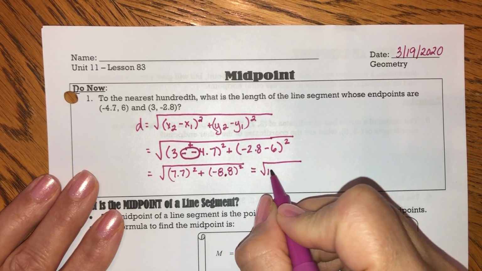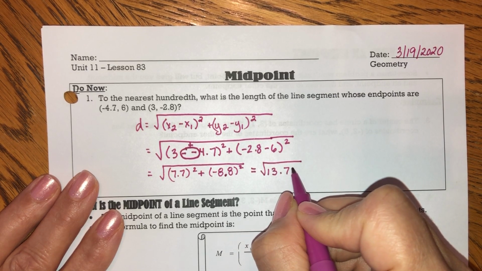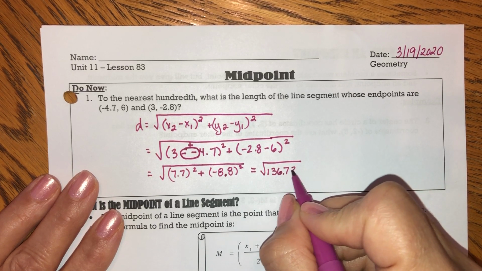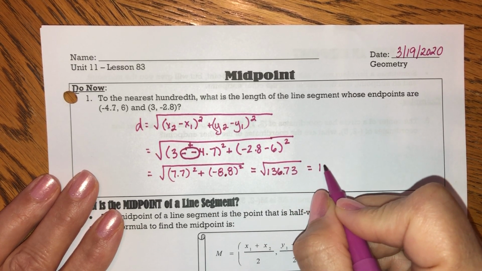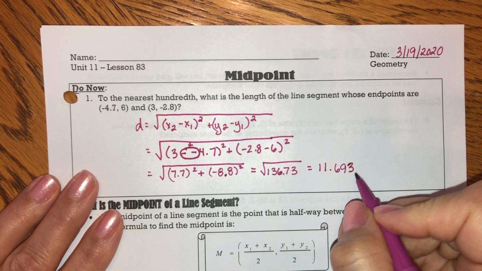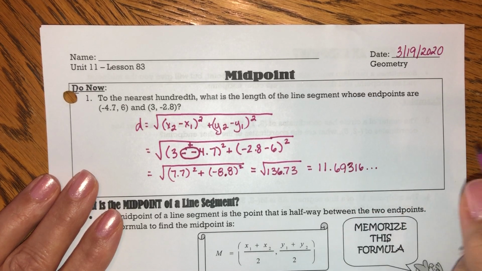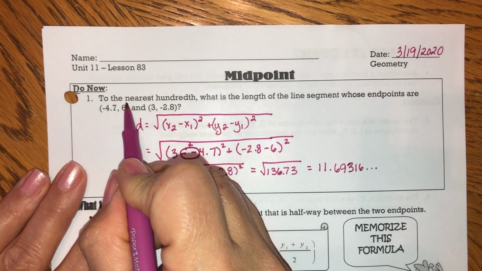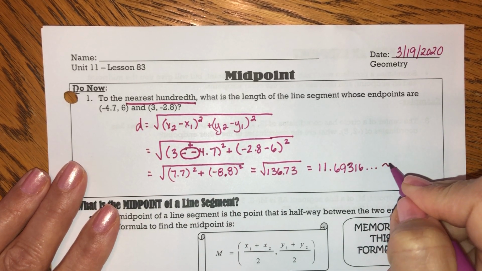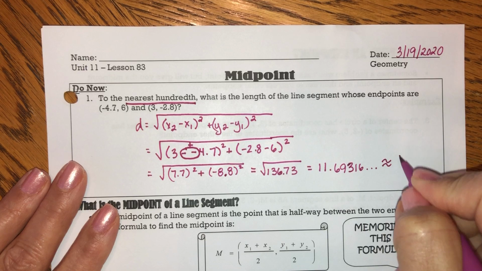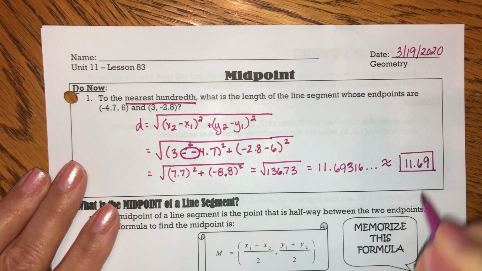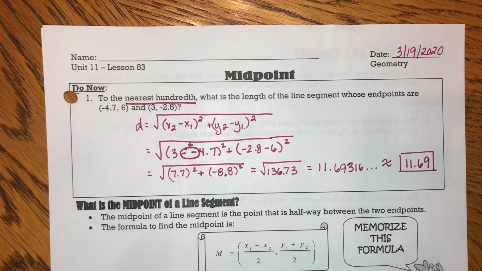We end up with the square root of 136.73. And when we look at our calculator display there, we have 11.69316, etc. Going back up to the problem to see where we were supposed to round this to, it asked us for the nearest hundredth. So hundredth, of course, is 2 places past the decimal. So that means this is approximately equal to 11.69. So 11 and 69 hundredths, to say that properly.